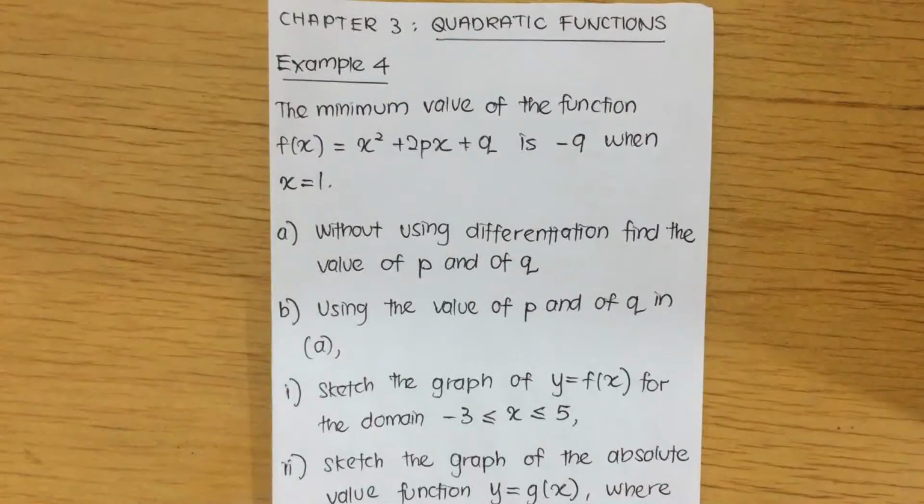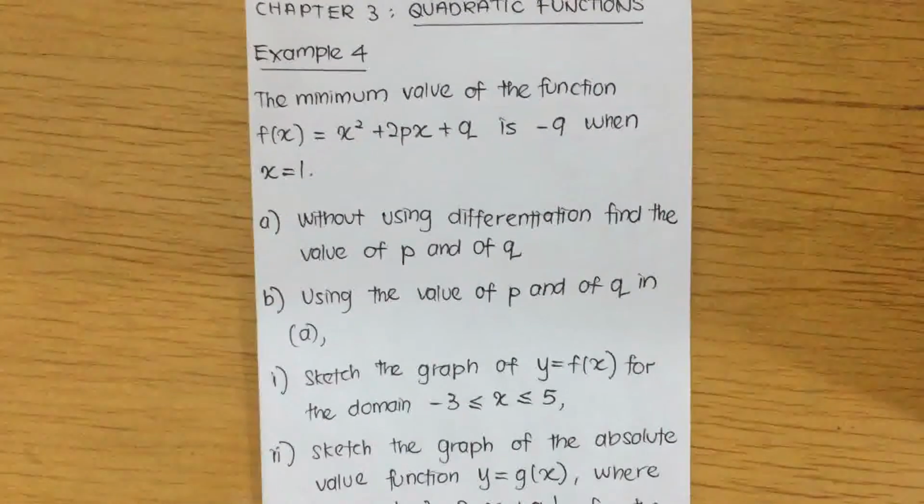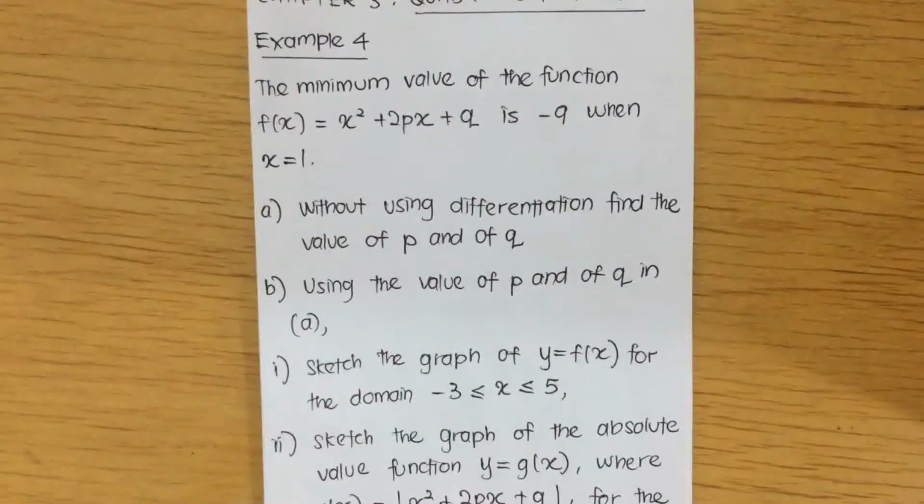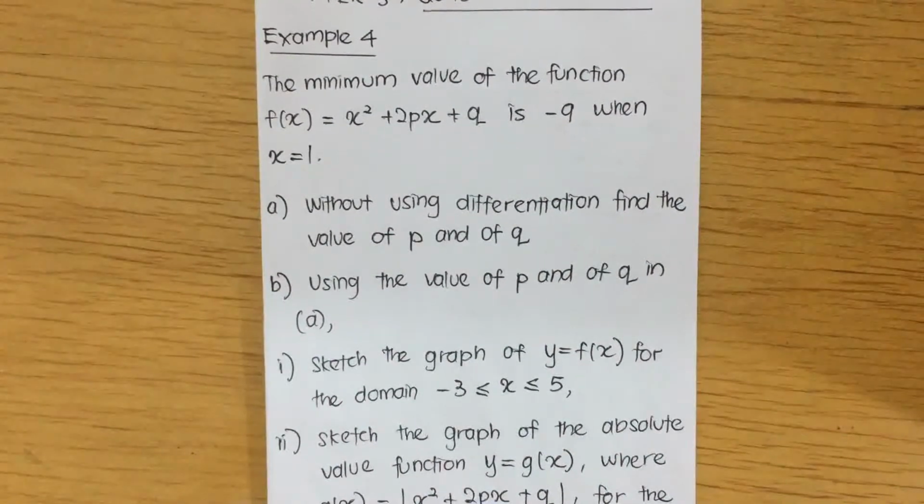Alright, let me read the Example 4 question now. The minimum value of the function f(x) = x² + 2px + q is -9 when x = 1. Okay, let us read the questions now. Without using differentiation, find the value of p and of q. So that is for question part A.